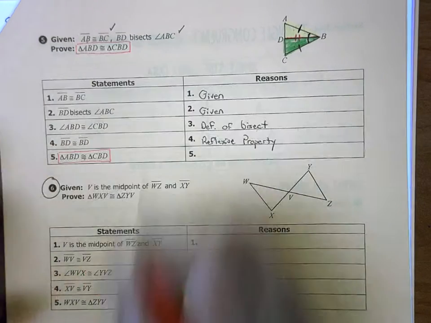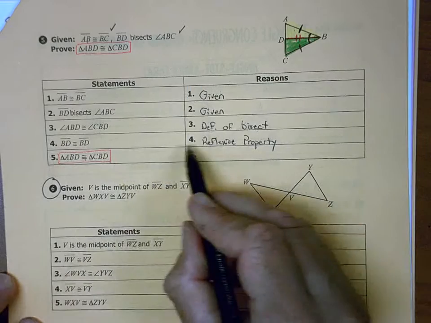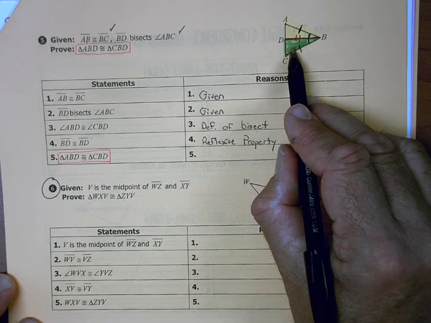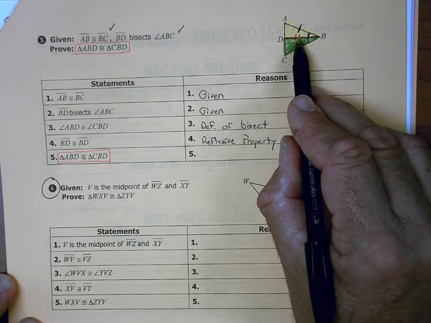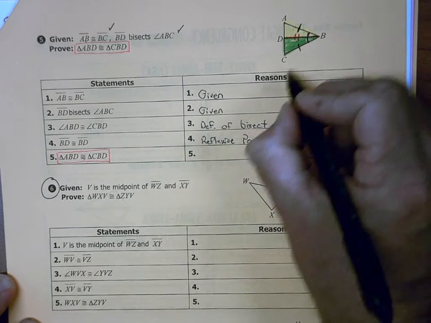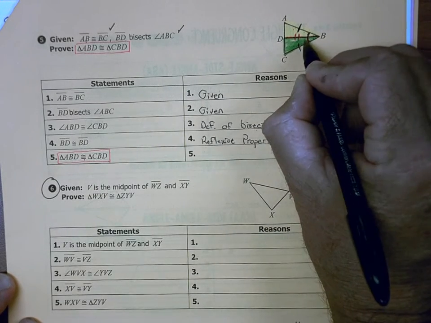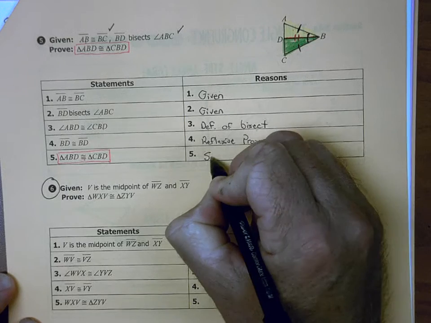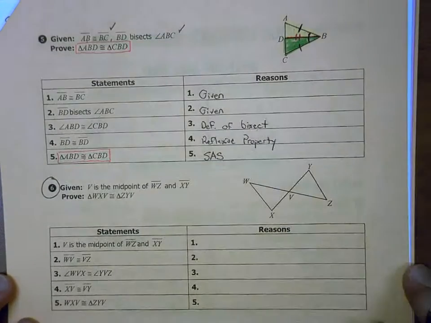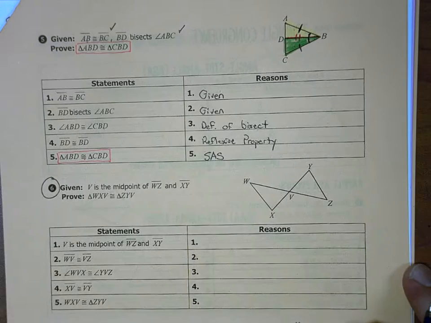And why do we know that? What's my reason that the green triangle is congruent to the yellow triangle? Well, we have a side, an angle and a side, and the angle is between the two sides, so my reason would be side, angle, side. All right, so there is number 5 right there. So that's how we would do number 5.